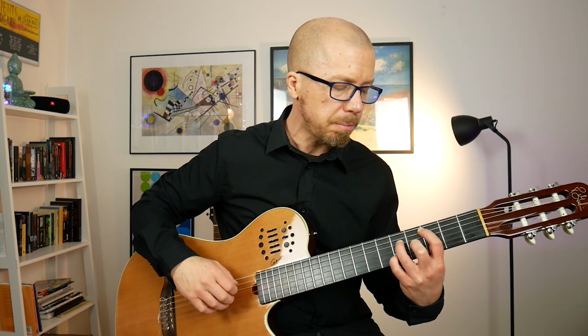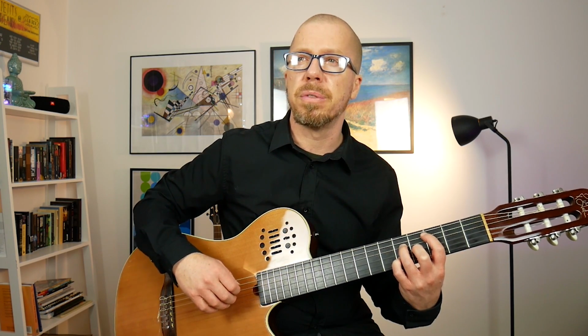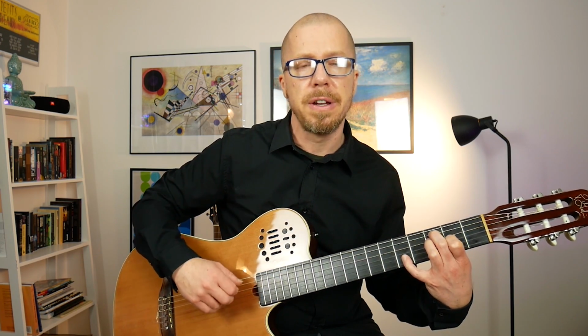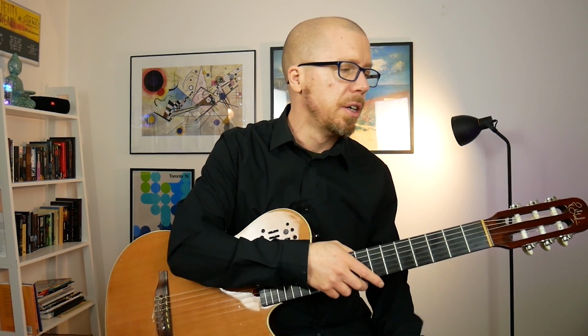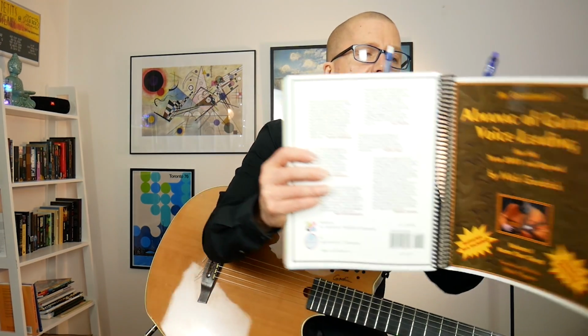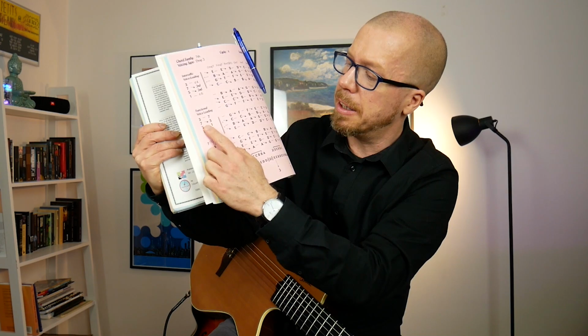So from C to F would be this. I'm going from root position to the inversion, which is the second inversion of F. But I'm not thinking about that. In this book, he gives us a bunch of esoteric symbols here and there, at the bottom here.